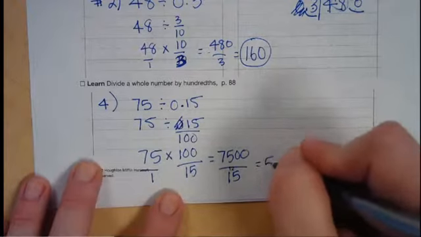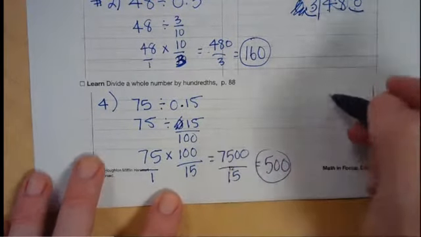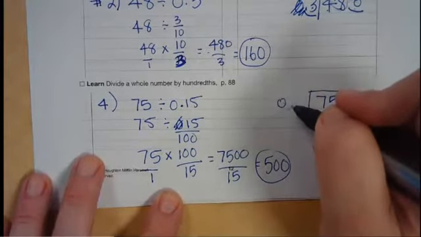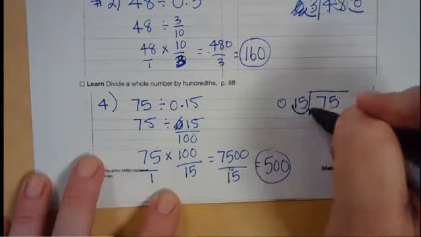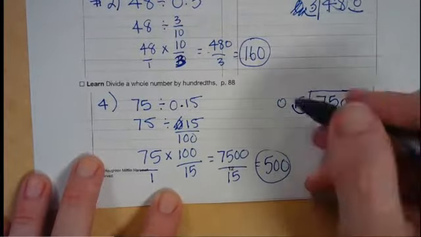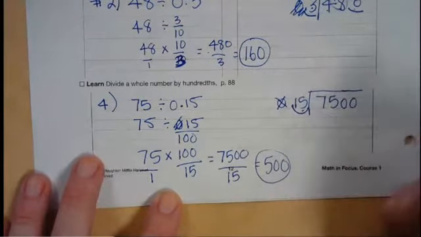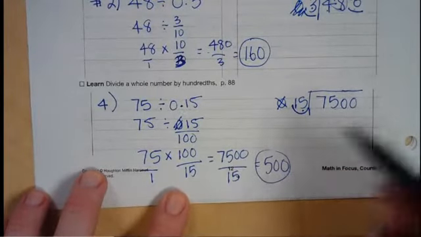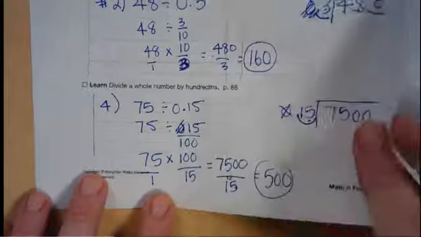And it would be 500, or you can do the long division method. I would have to multiply both by 100 to get rid of the decimal here. So I end up with 7,500 divided by 15, which is the same as this, just different formats.